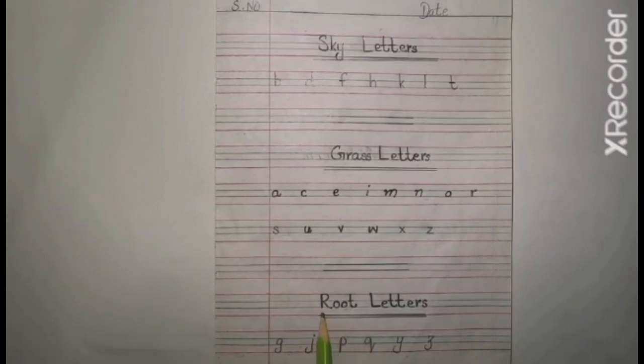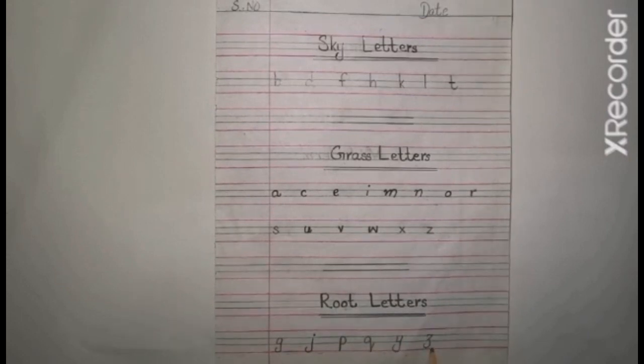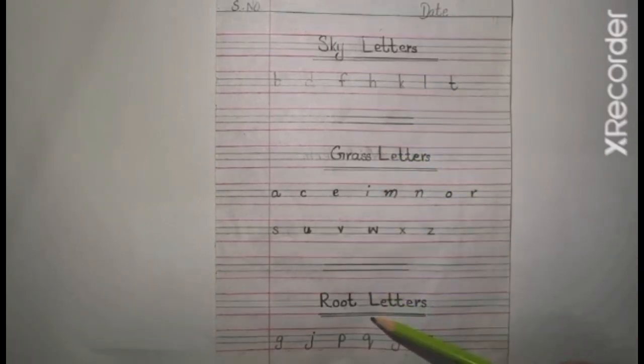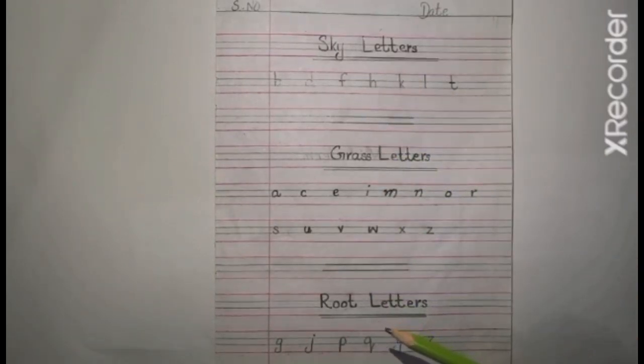Now in the end you will give the heading of root letters, which are these. These are all root letters. You have to write down all these 3 kinds of letters in your copies. Okay?